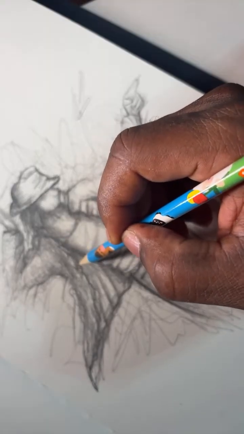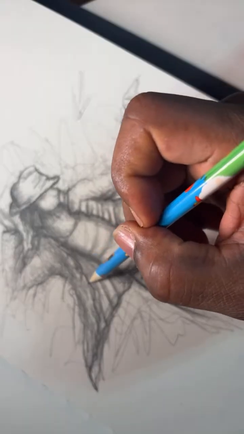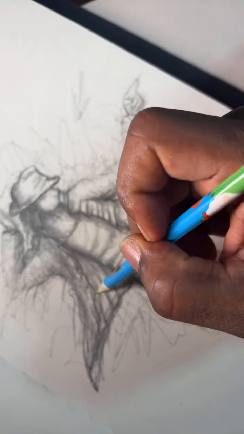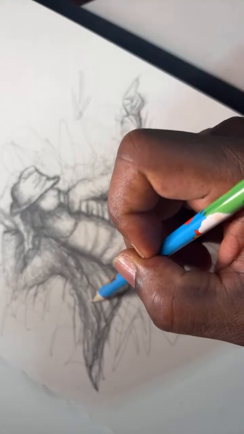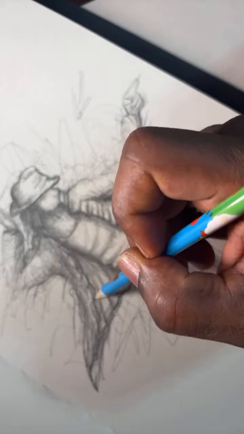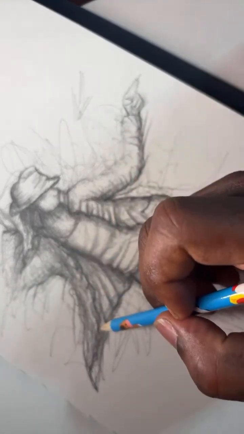When you're shading, please pay attention to the areas of the strokes that are down, because that's where the shadows are going to be. All right, you keep that in mind. That's a key information.